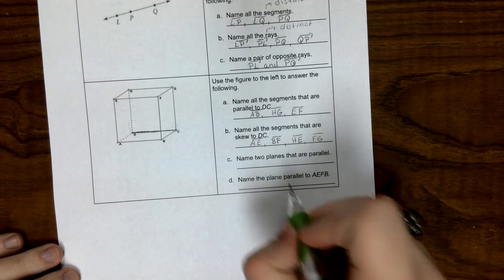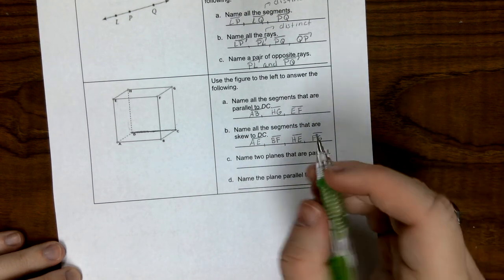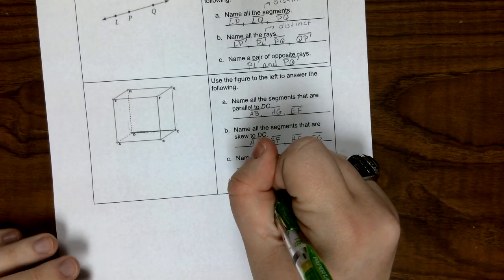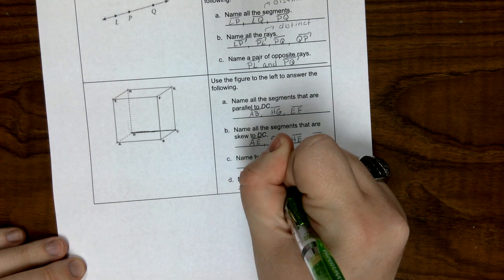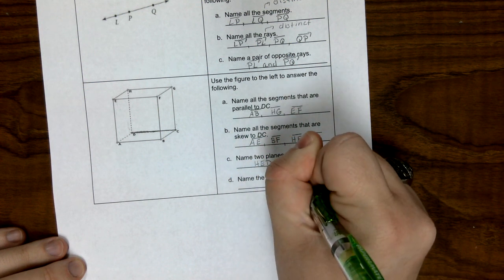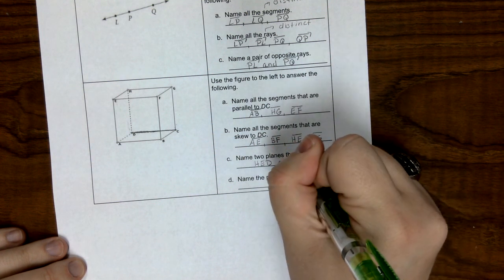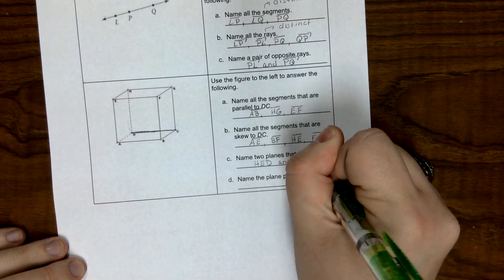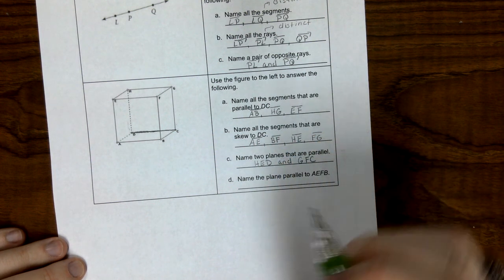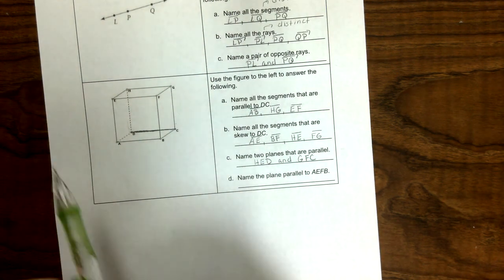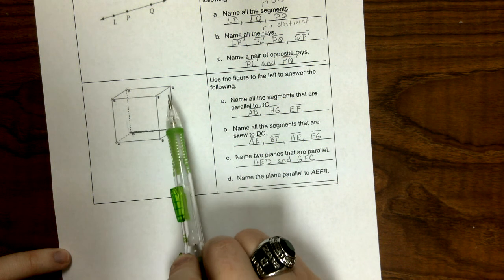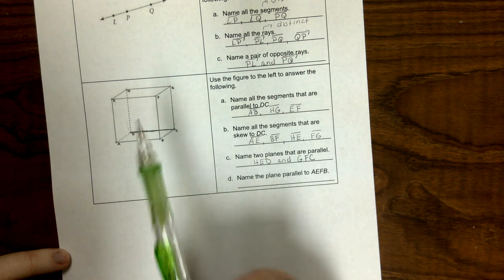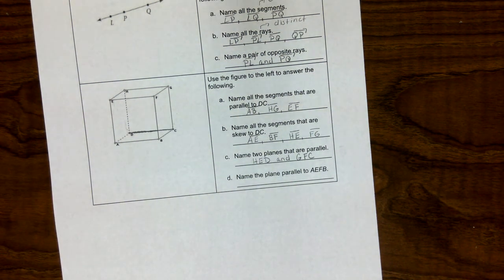All right, let's name 2 parallel planes. It doesn't really matter here which one you pick. For example, you could say the plane HED and GFC. So following those letters, HED, that would be this left side of the box, and then GFC, that's this right side of the box, okay? That's just a pair. There's tons of pairs you can name there. I just picked one out for you.